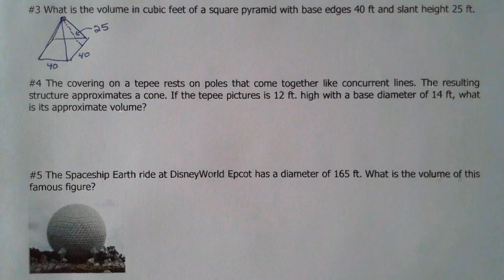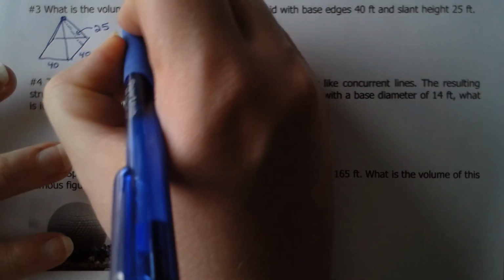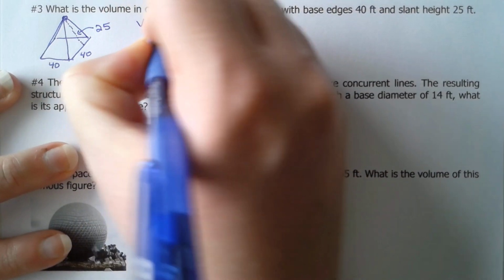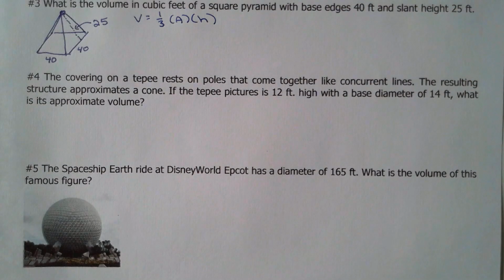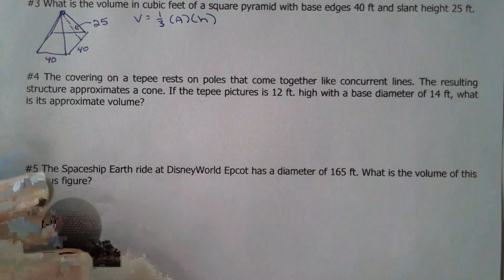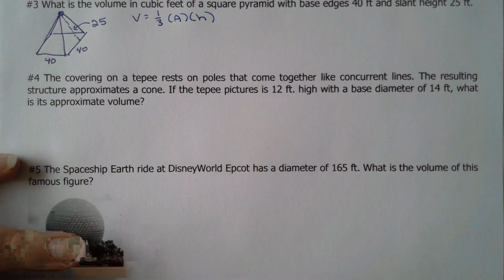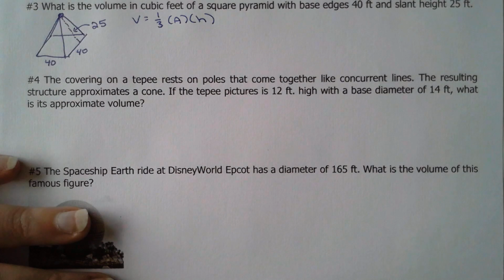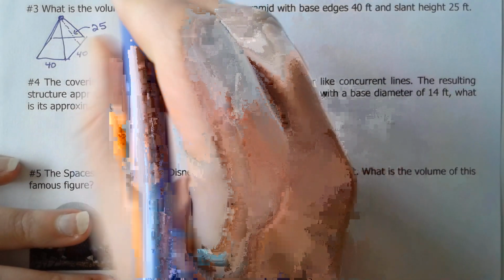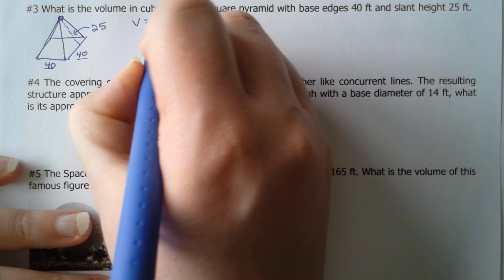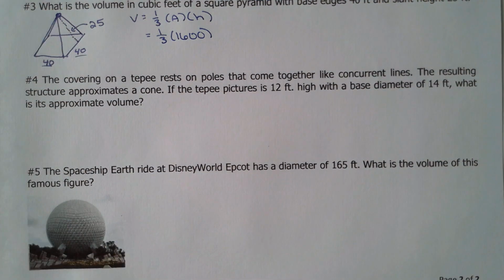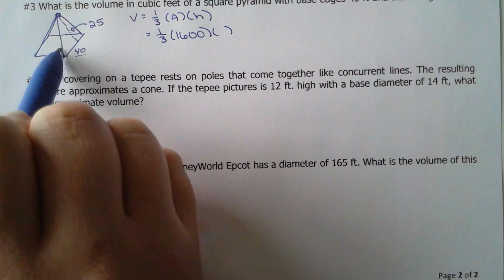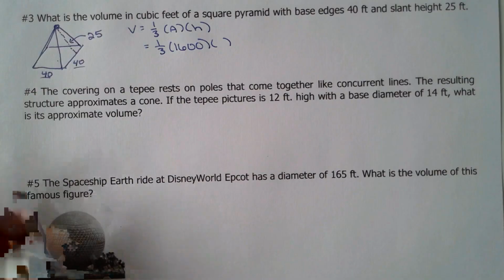So to find the volume of a pyramid, that formula, as I stated earlier, would be 1/3 of our area times our height. Now, how do I find the area of that bottom base? Well, it's a square, so I'm just going to do base times height, or length times width, which is 40 times 40, so that's 1600. But what is our height here? Remember, height is always from the very bottom straight up. We've always talked about height like that.